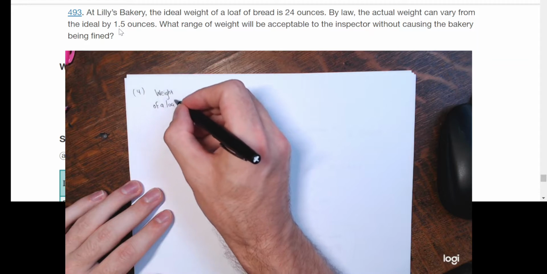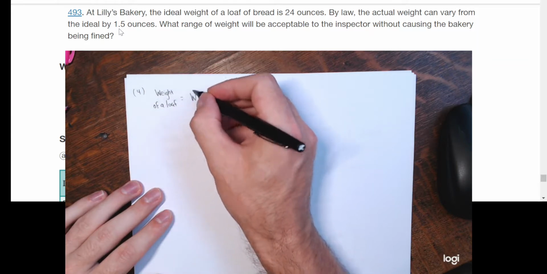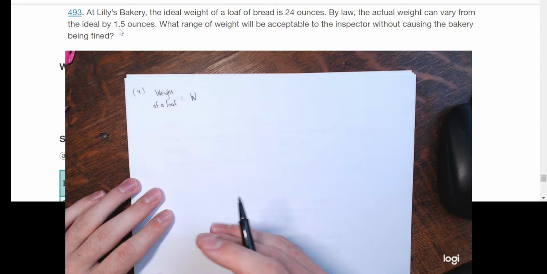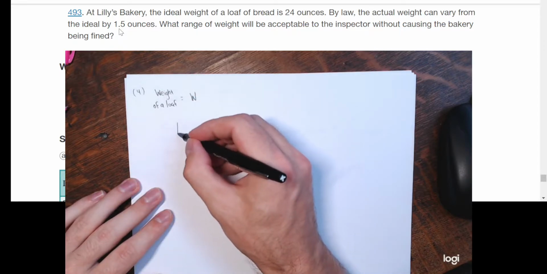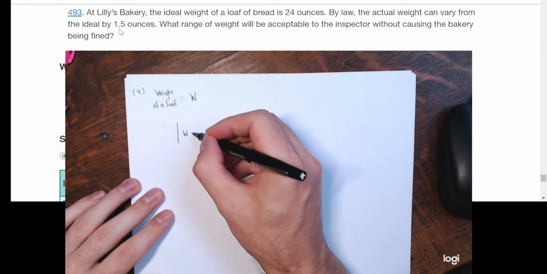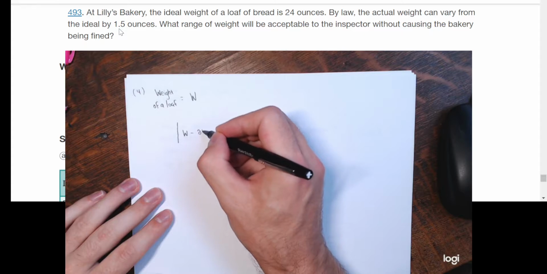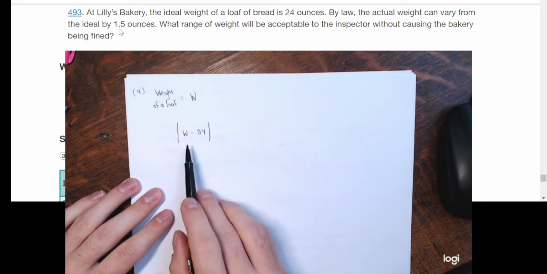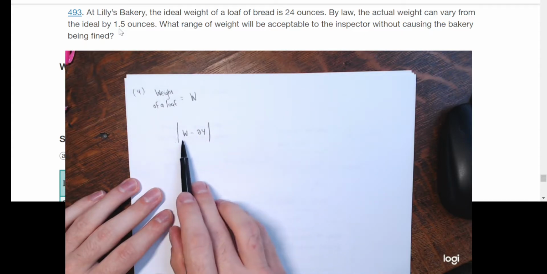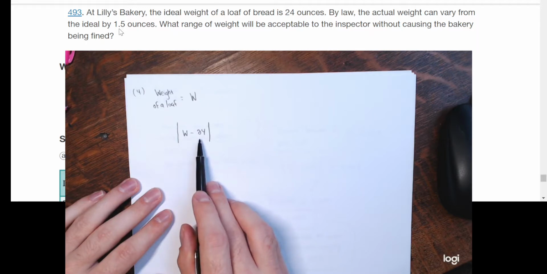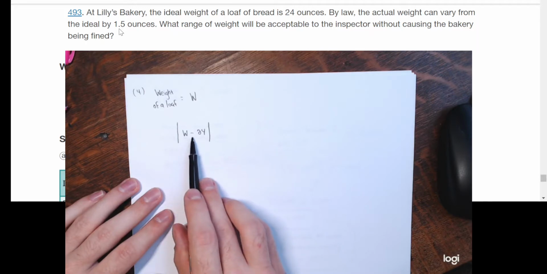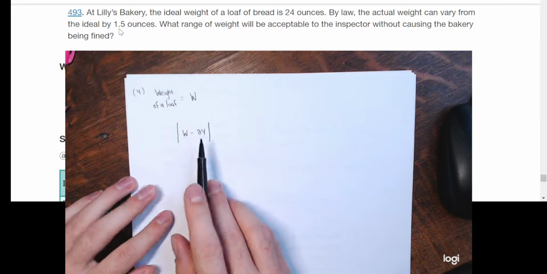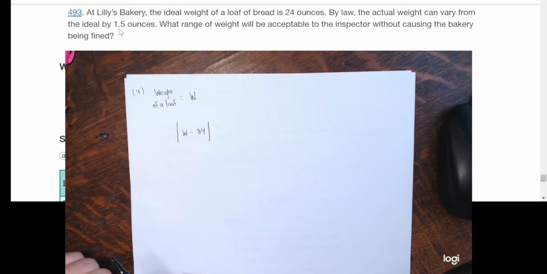let's say the weight of a loaf is represented by W, and then as in the previous ones, the absolute value of W minus 24 is how far off of the ideal weight a loaf of bread is. Take the weight of the loaf of bread, subtract 24, and then take the absolute value, and that's how many ounces off our loaf of bread is from the ideal weight.